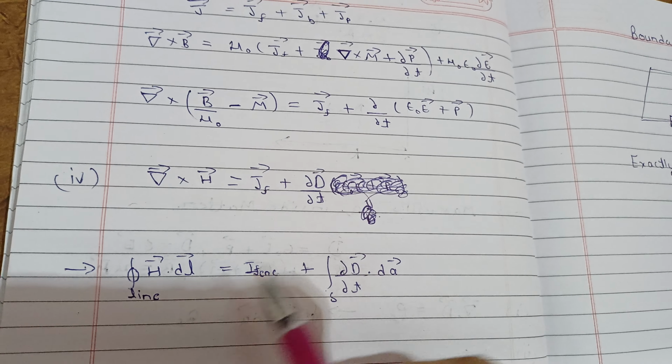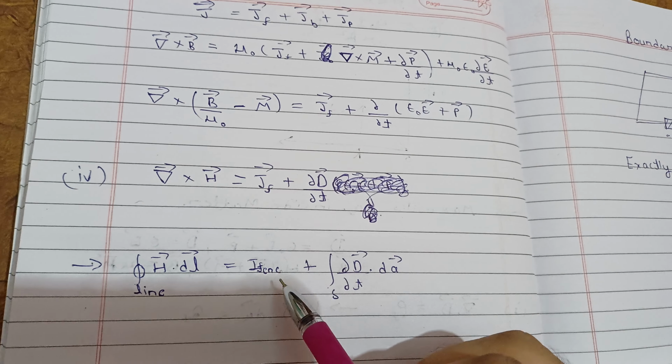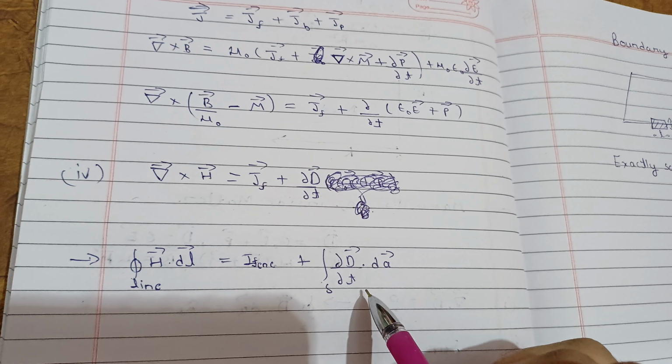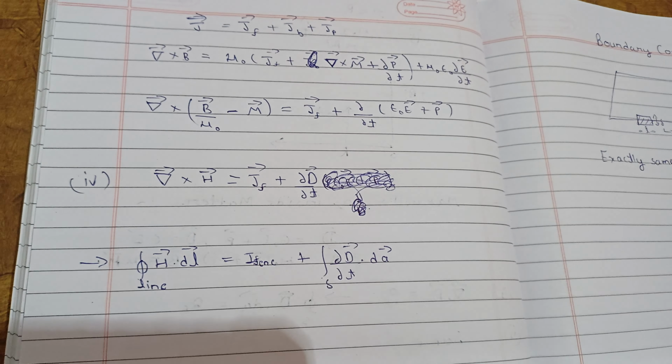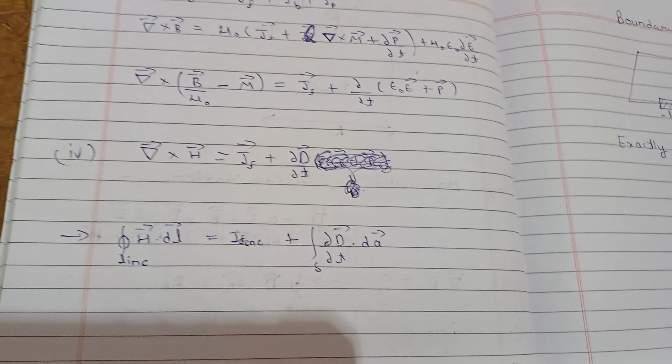Now the integral form can be written as the closed integral of H dot dl equals I free, the total free current, plus the integral of del D by del t dot dA. So this is your fourth Maxwell's equation inside matter. You must remember this.